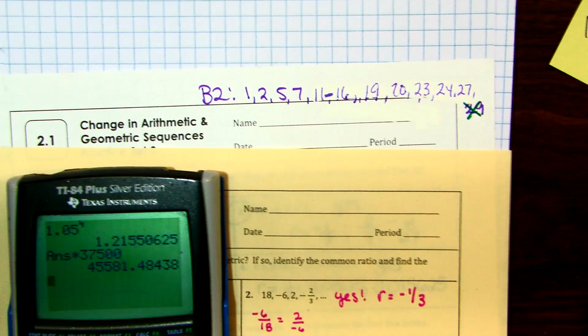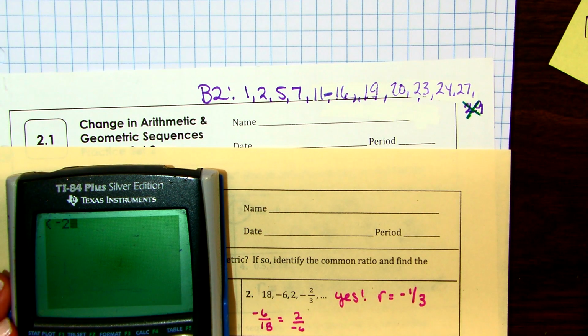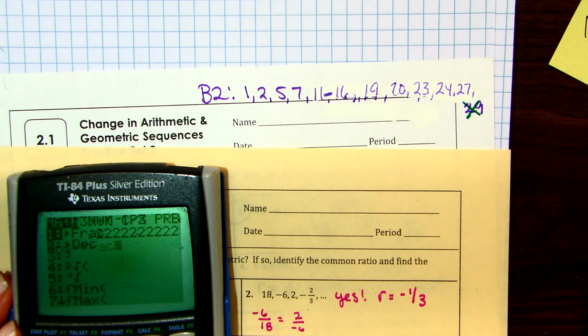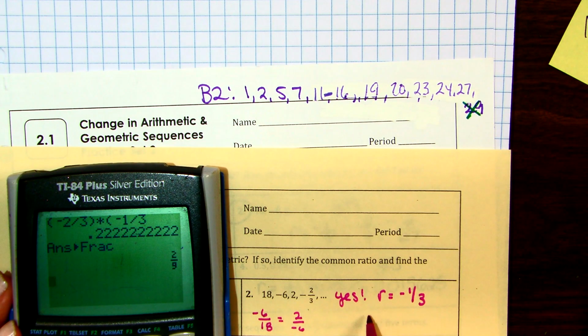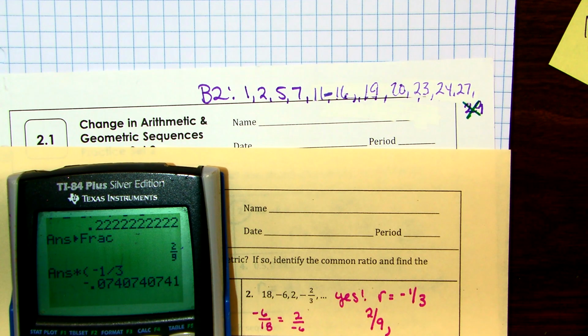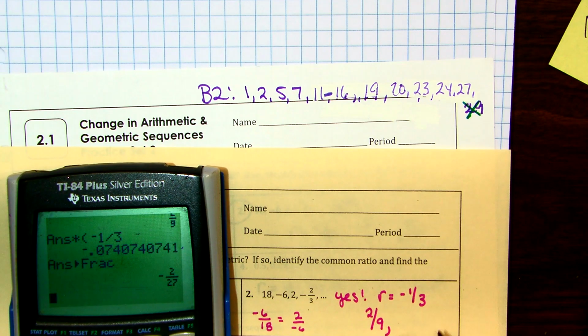And twice. So remember how to put fractions in our calculator? We have to use our parentheses. -2/3 times, in parentheses, -1/3. Math, enter, enter. And it's 2/9. I'm going to multiply by -1/3. 2/9 is already on my screen. Watch. All I have to do is hit times. It's going to do the most recent answer, 2/9 times -1/3. Math, enter, enter. Lots of calculator work.